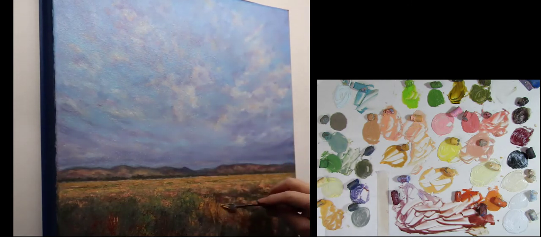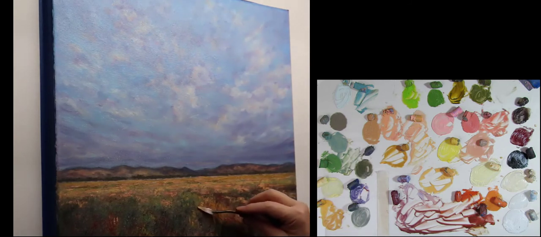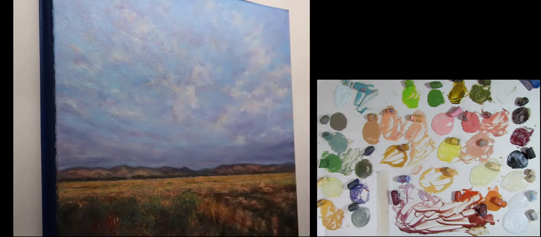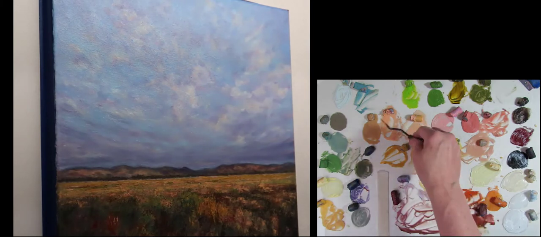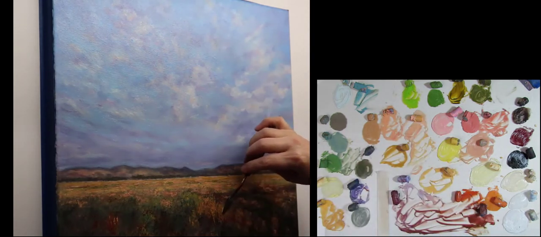Okay. I want it to look a little grassy. I want it to look a little bit wild too, so I'll stick a little bit of this peach back on top.